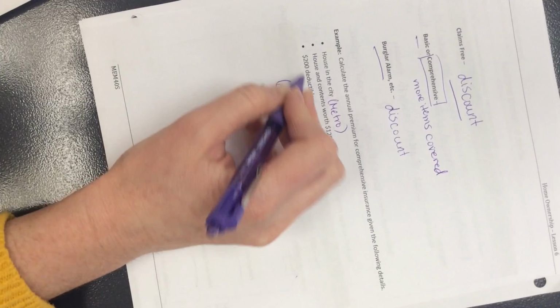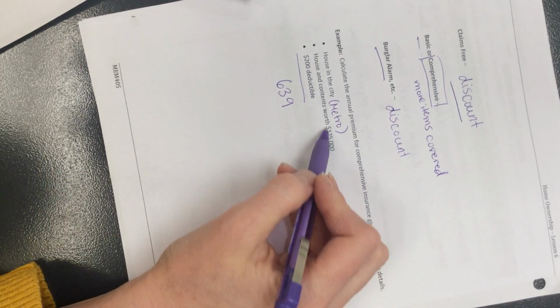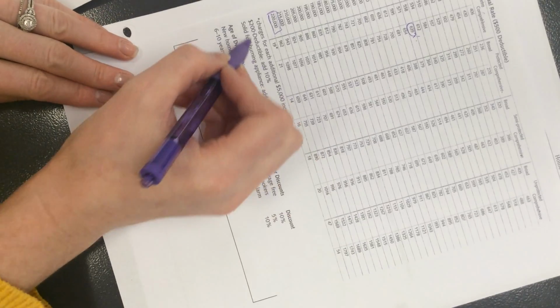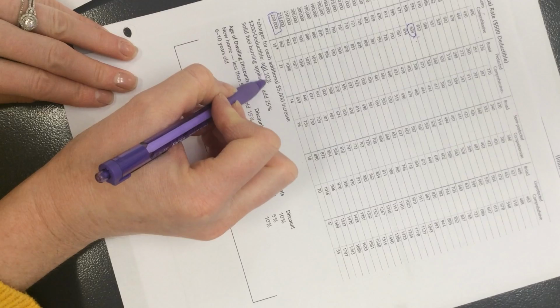Then it adds on that there's a $200 deductible. So that's pretty low if you consider that a house is worth an amount that's worth that much and you only have to pay $200. So when you make a claim, there's a cost to it, and that's called the deductible. So it says for the $200 deductible, add 10%.